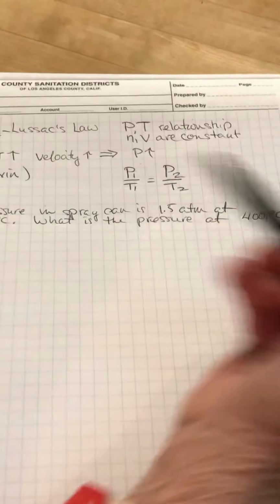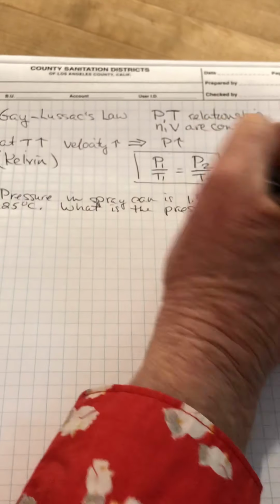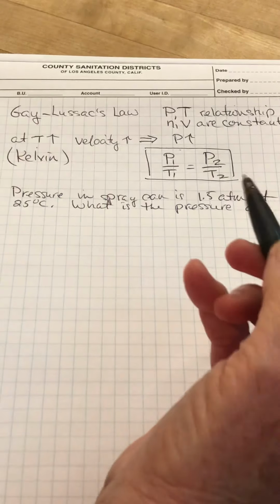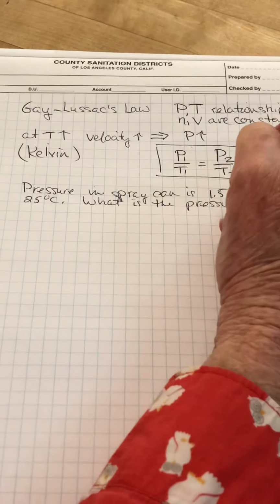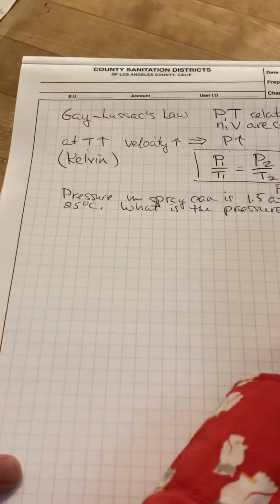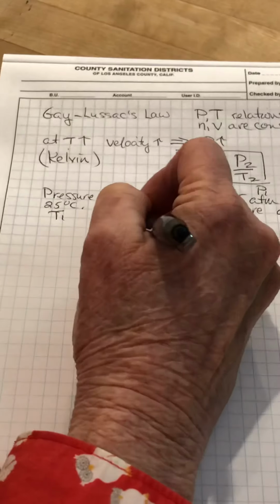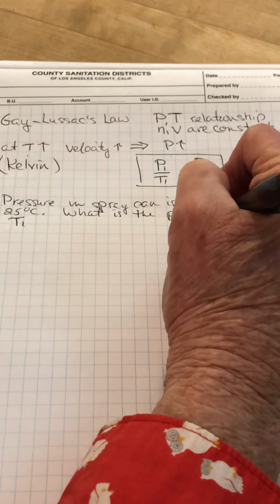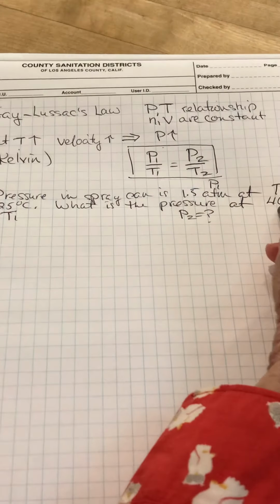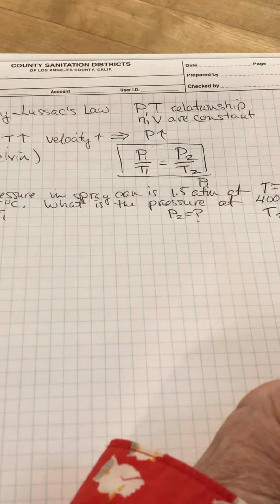Okay, so labeling things, because again, you're going to have this whole batch of equations in the first part of your notes, and you don't know what equation to use right now. So you have the pressure in a spray can, P1, at a temperature of T1. What's the pressure? We don't know what P2 is. And here is T2. So you've got P1, T1, P2, T2. That's the equation you want to use. You're looking for P2 right over here. It's kind of nice, it's in the numerator.